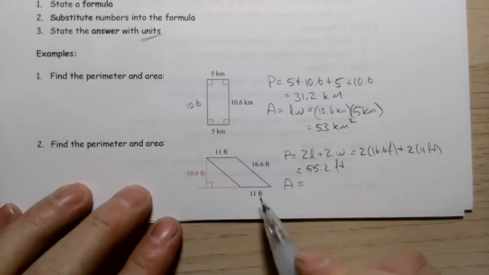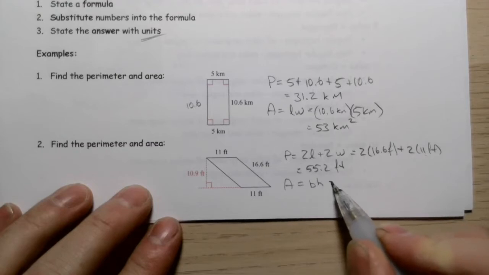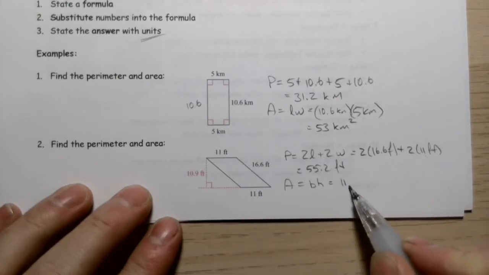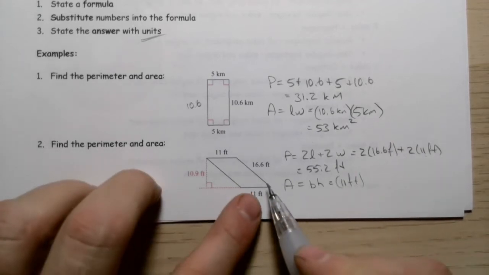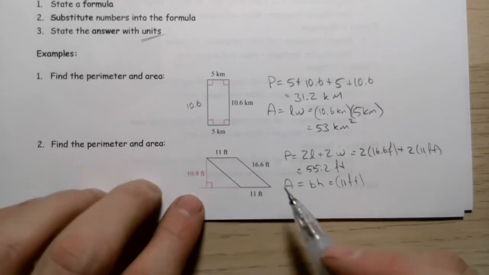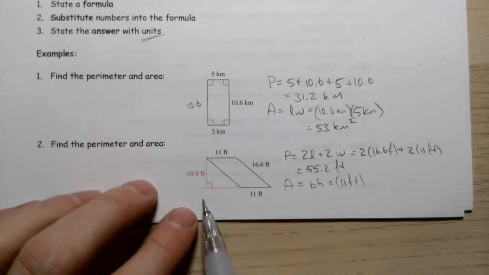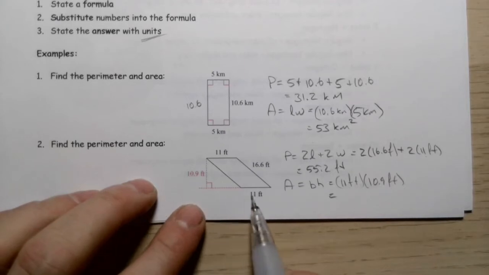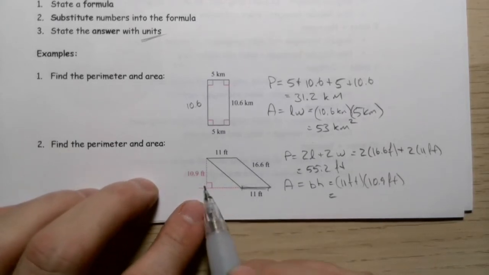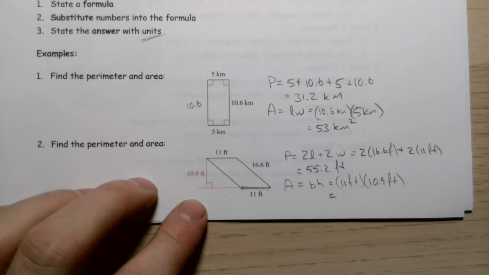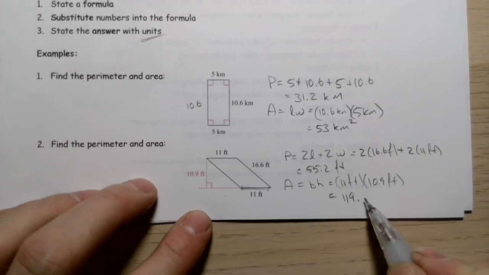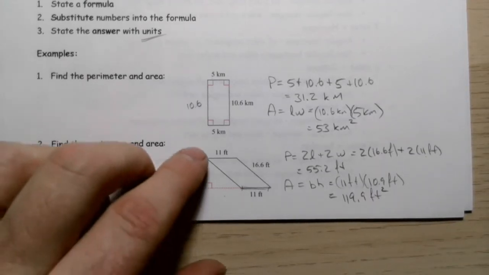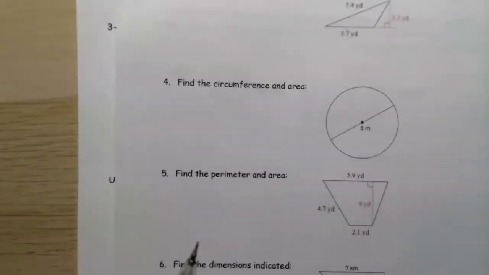Now remember, the area of a parallelogram is going to be the base times the height. The base here is 11 feet, and the height, okay, the height isn't the 16.6. That is off at an angle here. In fact, look at this triangle here, that's the hypotenuse. The height of that triangle is 10.9 feet. So it's just important that you're grabbing the right value there. So the actual base of the parallelogram is this side right here, and when you build that right angle triangle, the height is the distance from the bottom to the top. So 11 times 10.9, and we get 119.9 feet squared. Squared because we're looking for area. Okay, let's keep going here.